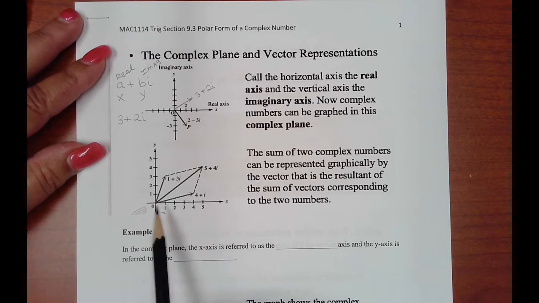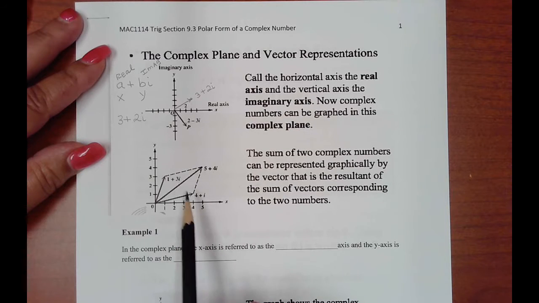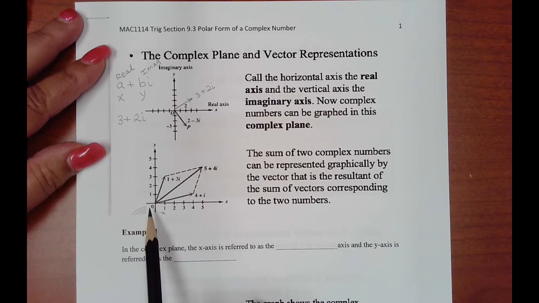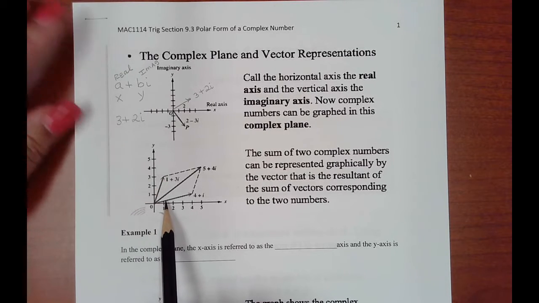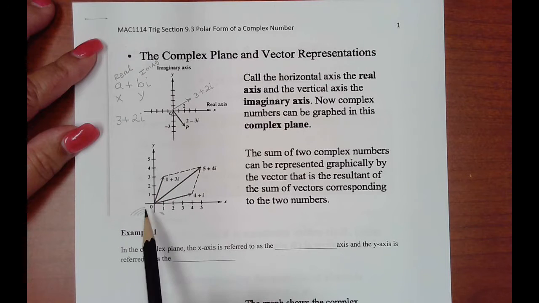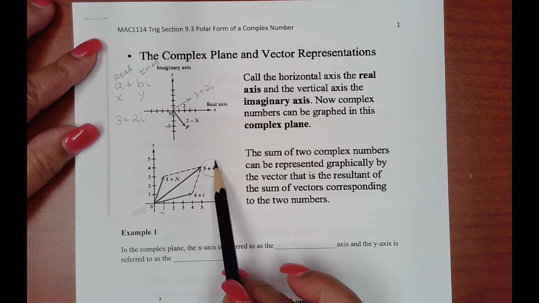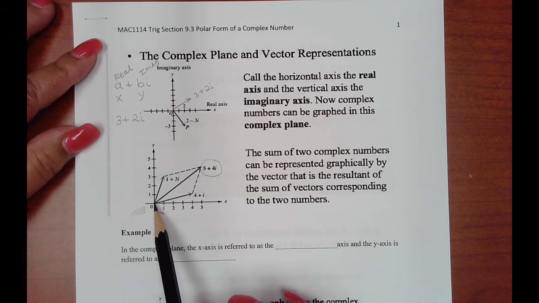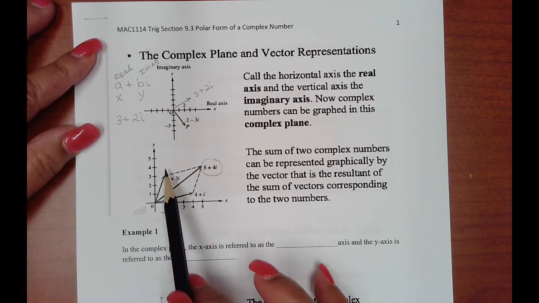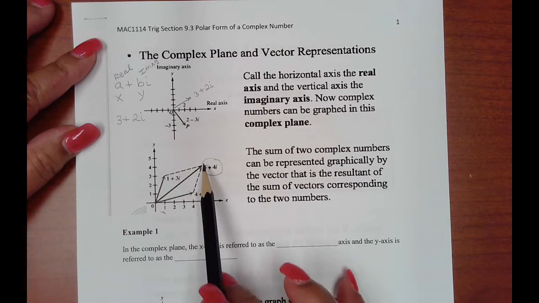To represent 4 plus i, you would move out 4, up 1 for the 1i, plot a point, draw a ray. To represent 1 plus 3i, you would move out 1 for the real portion and up 3 for the 3i portion. You would plot a point and draw a ray. So you'd have these two rays. If you wanted to graphically draw this sum, what you would do is construct a parallelogram. You would draw a side that's parallel to this ray, and that would be that side. Then you draw a side parallel to this ray, which would be this side.